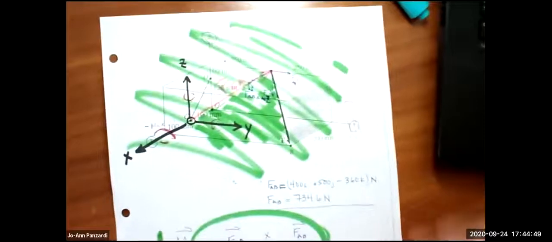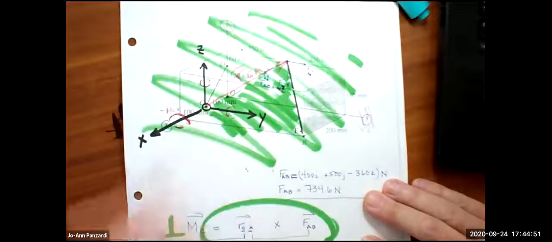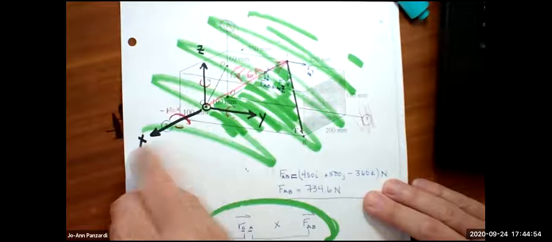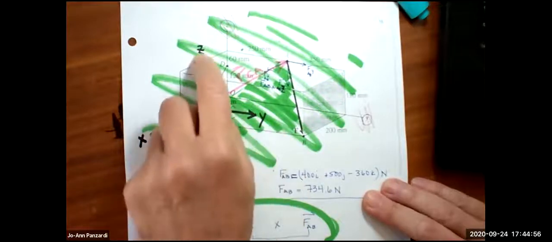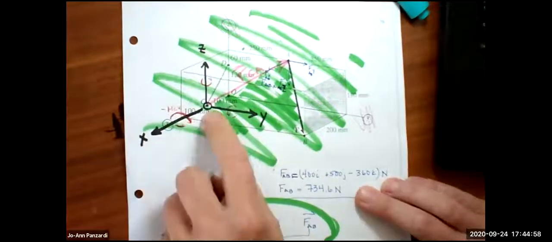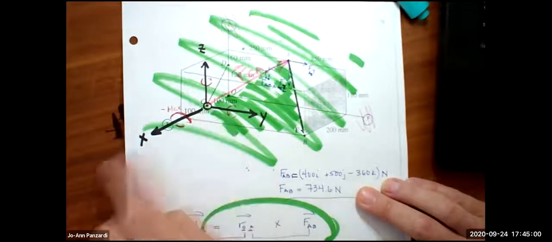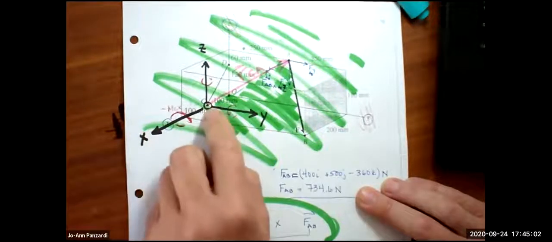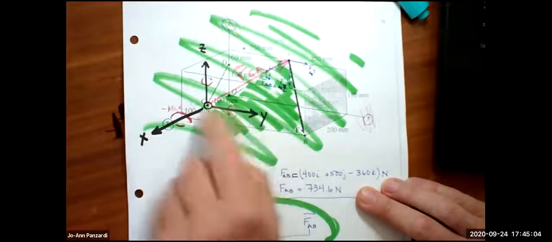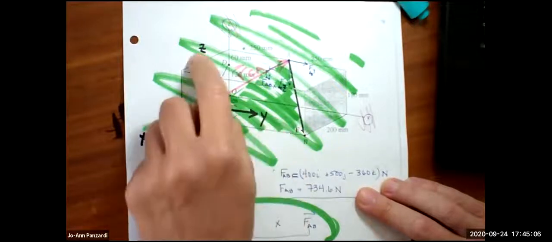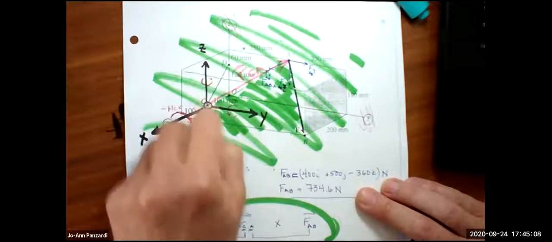So you guys are totally comfortable with understanding if there was a force in the X, a force in the Y, and a force in the Z, the force in the X is pulling point C towards the X. It's pulling point C towards Y. It's pulling point C to Z. You're comfortable with pulls and pushes, with forces.